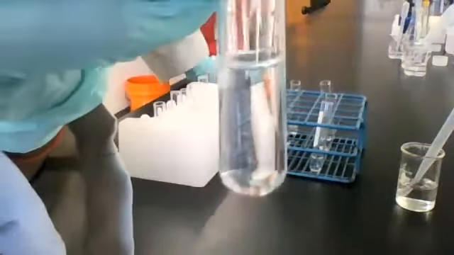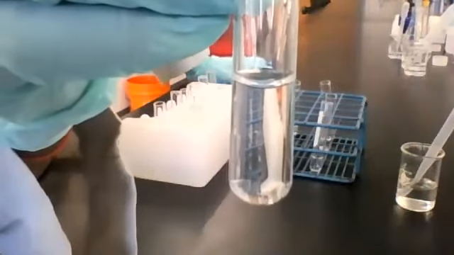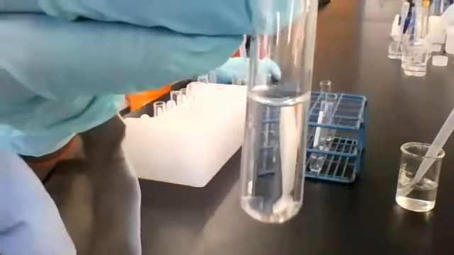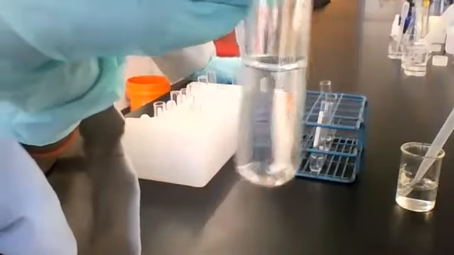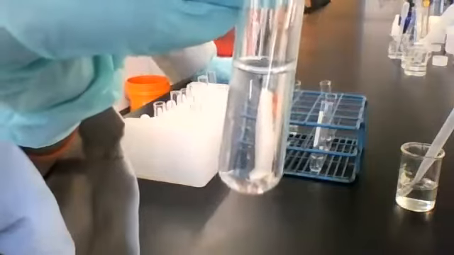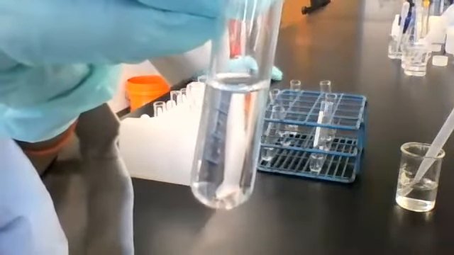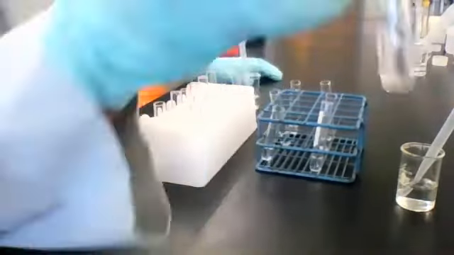All right, here it is. So you write your observation for this solution 2 combined with reagent B. All right.